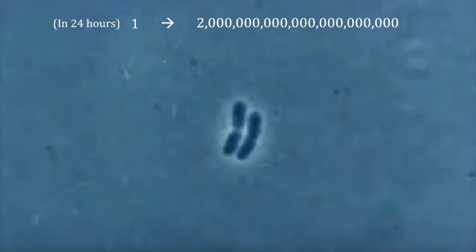This process is known as binary fission. And binary fission is not mitosis, nor is it meiosis. It's just something totally different. Similar in some respects, but in large part, quite a bit different.